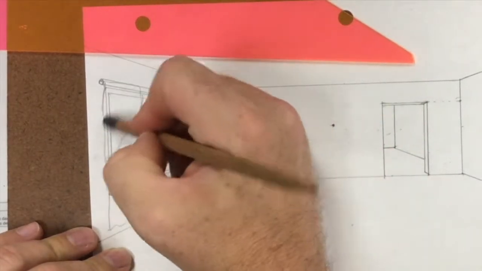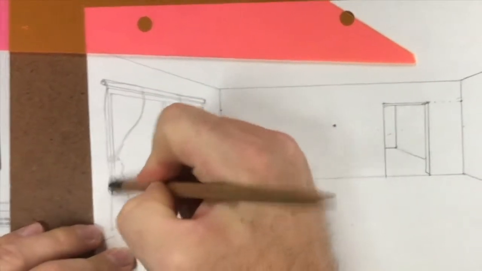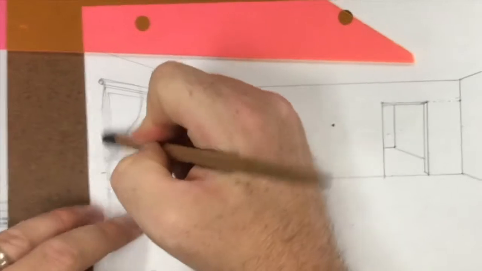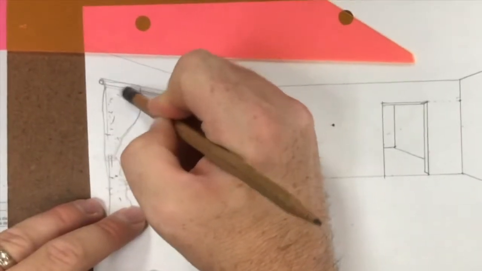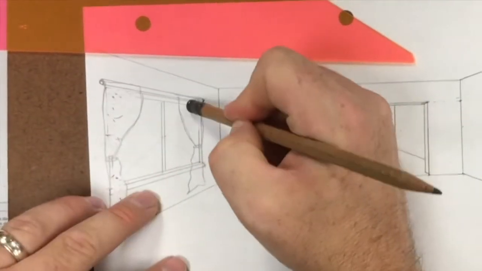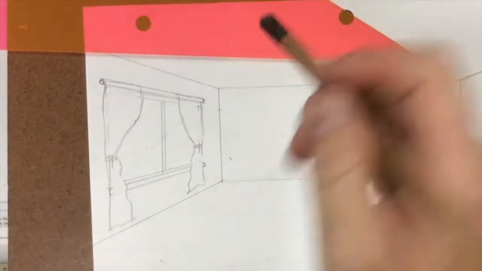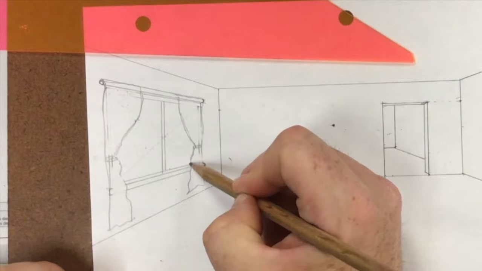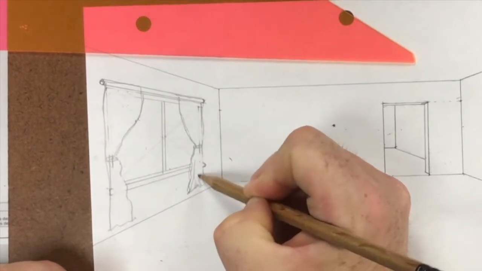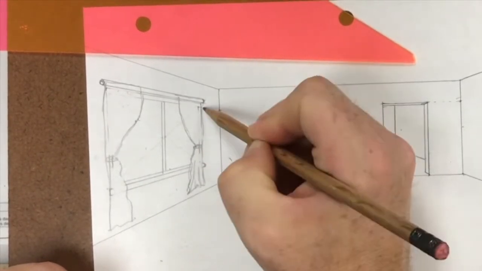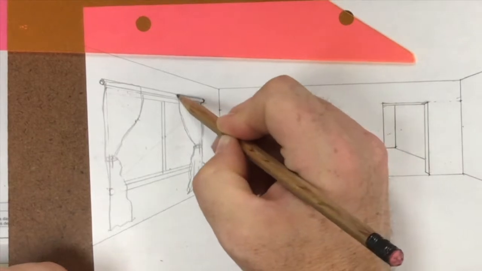And then, of course, I could do some erasing. Nobody likes to erase on their drawing, right? But sometimes you got to do what you got to do for the artwork. And now the curtains I just made look solid.